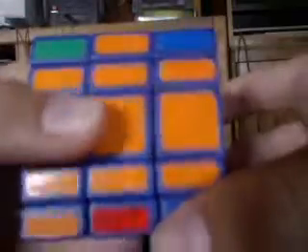So if you're lining it up like that, don't line it up like you would on a normal first layer of a Rubik's Cube, because that'll give you some weird thing that you don't want. So you're just going to turn this little layer according to each one and then fill it in the correct color scheme.